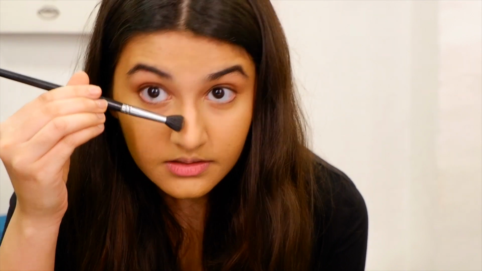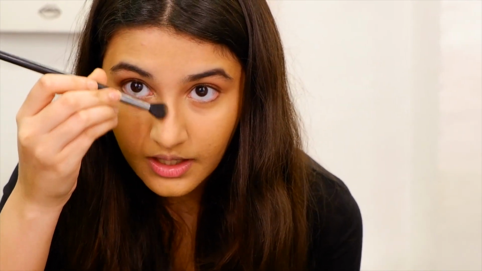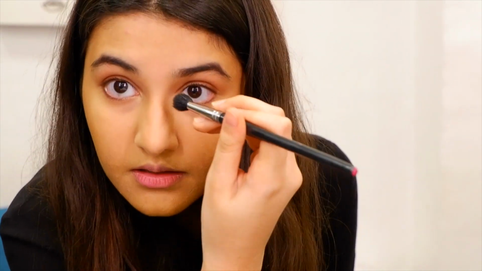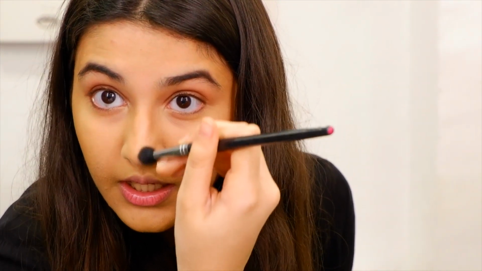The last step to contour is nose contour. Now, nose contour is actually pretty tricky. It comes with practice. It took me years to get it actually right. So you want to start not in the dip of your nose because that's just going to make your nose look bigger, but right after it, go down in straight lines. And same on the other side. Just right down there.